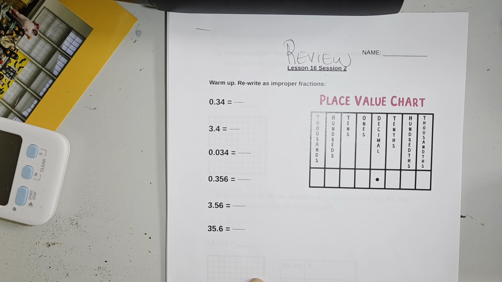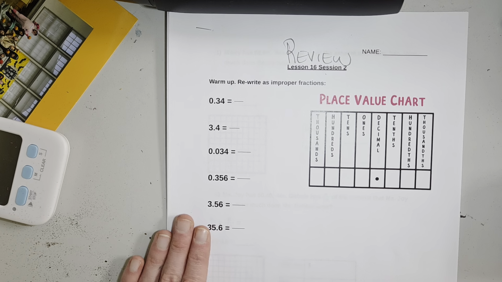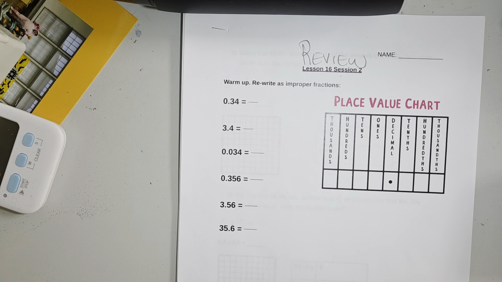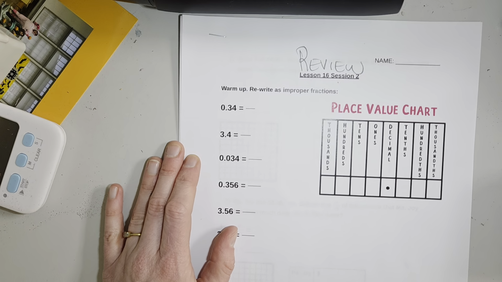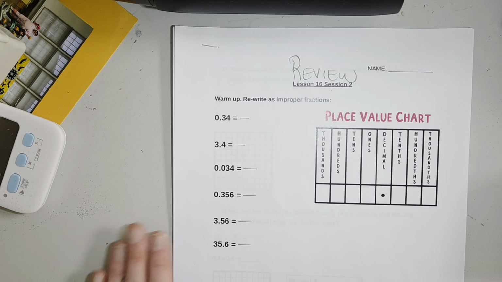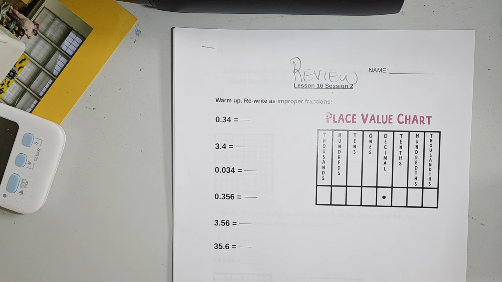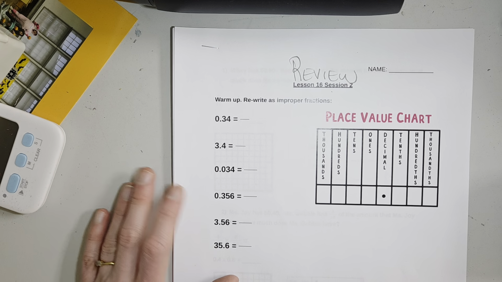Hi everyone. Okay, this is a review for multiplying decimals by decimals. When we do our multiplication of decimals by decimals, it's most helpful to think of them as fractions. And you'll be reminded why. So first of all, let's think about these decimals right here and see how we can express them as fractions.